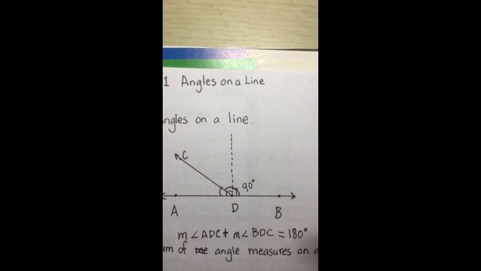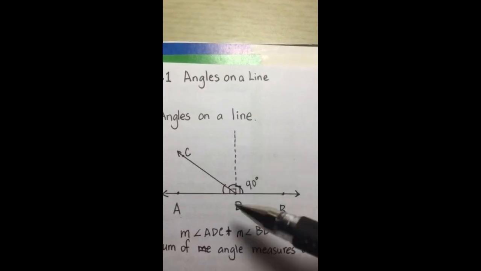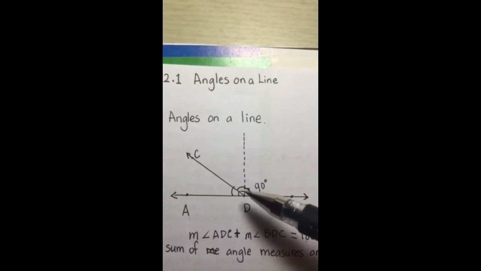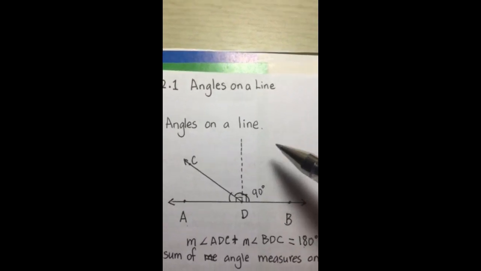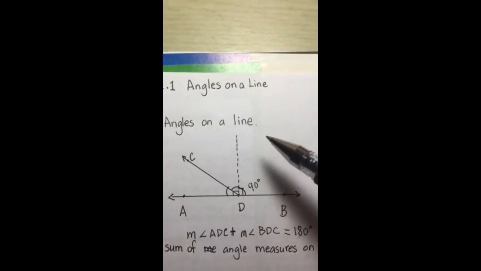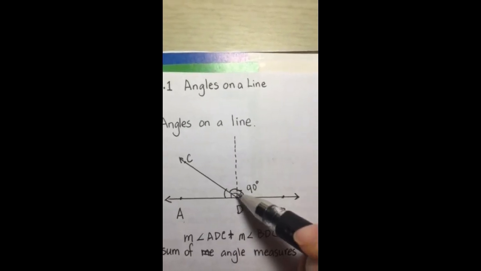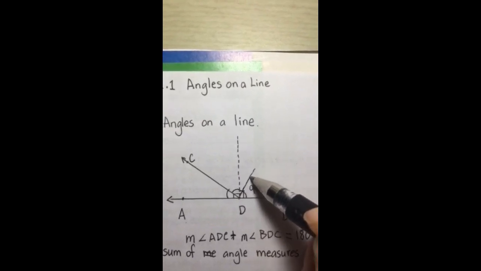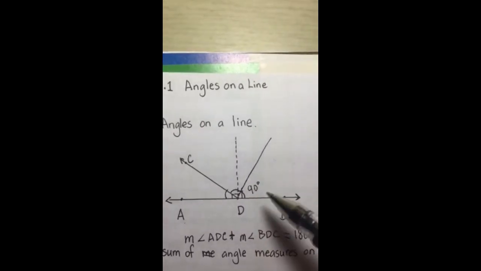Well, do you think it only applies to two angles, or it also applies to three or more angles? The concept of angles on a line. Yes, of course. When you have more angles, let's draw a straight line like this.